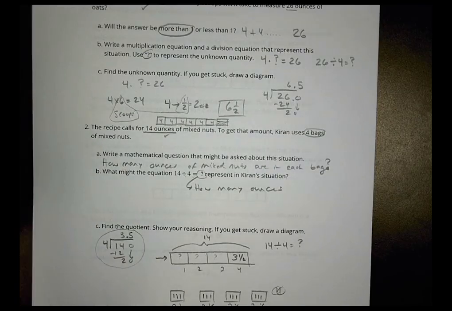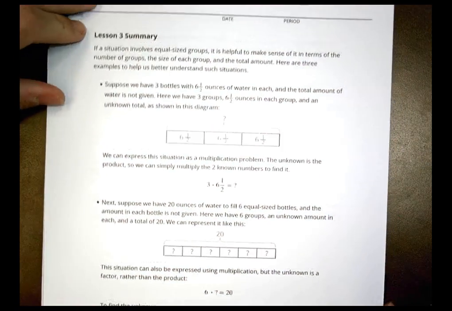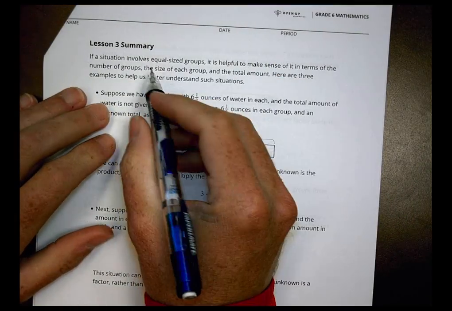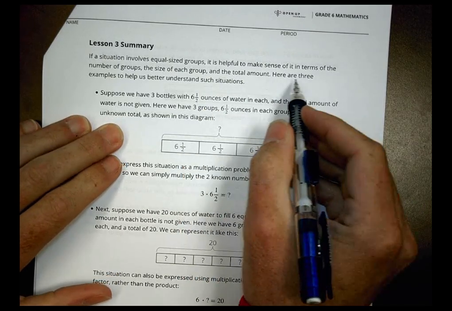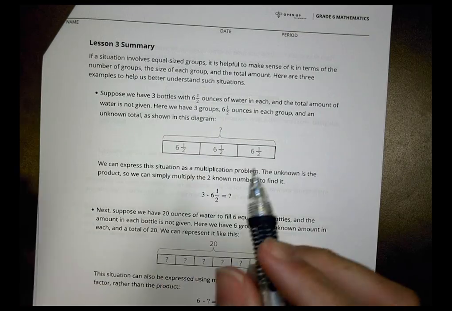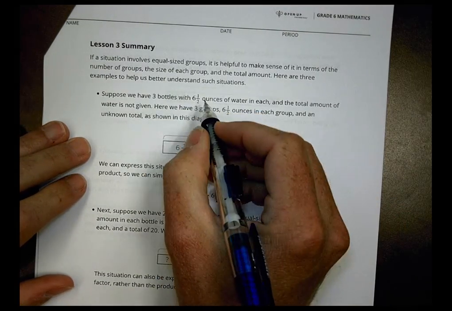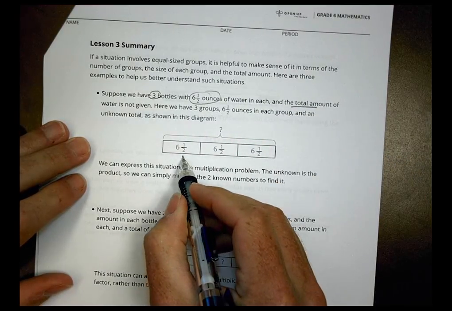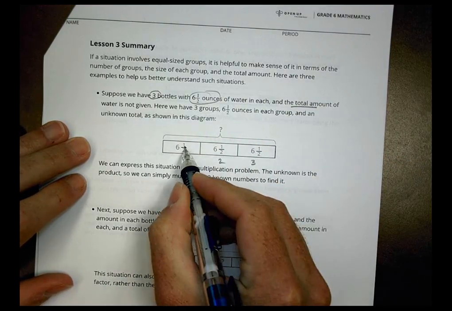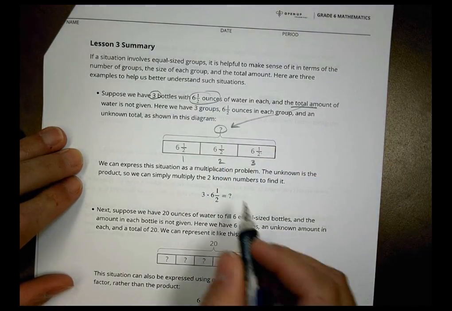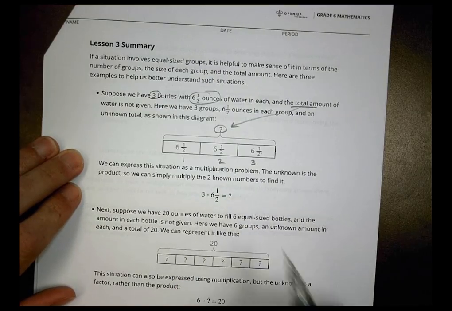Okay, so as a summary today, it says if a situation involves equal size groups, it's helpful to make sense of it in terms of the number of groups, the size of each group, and the total amount. Here are 3 examples, which we showed in our activities. Suppose we have 3 water bottles, 3 bottles, 6.5 ounces each. What's the total amount? So that's the 3 bottles, 1, 2, 3, and they each have that much. The total amount is what's unknown here. So the multiplication is 3 times 6.5. We would get our solution.